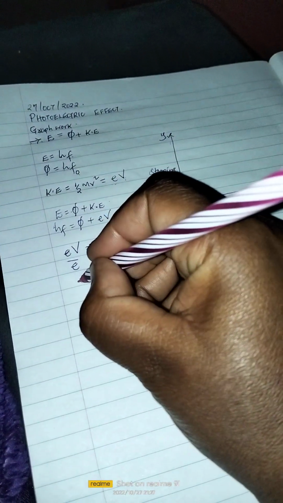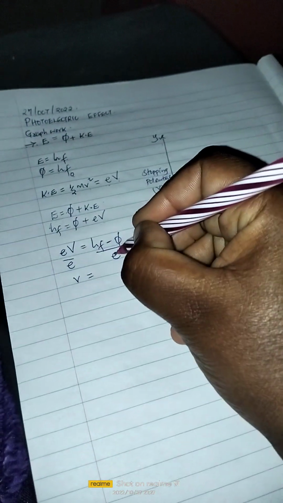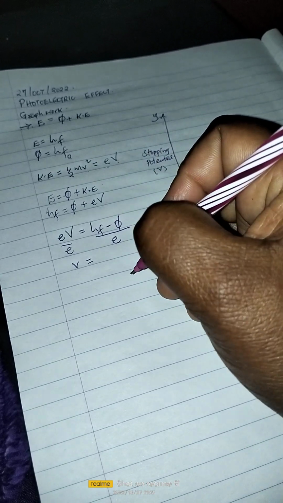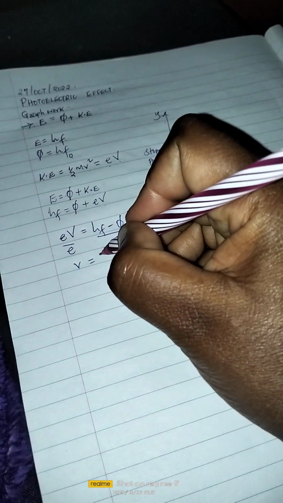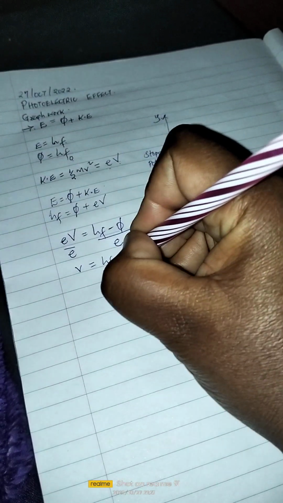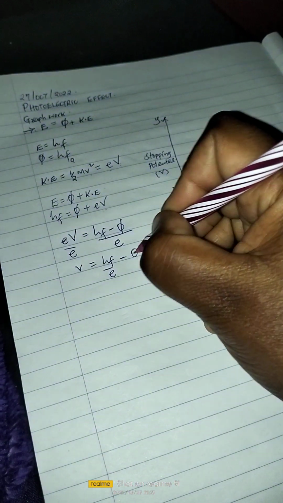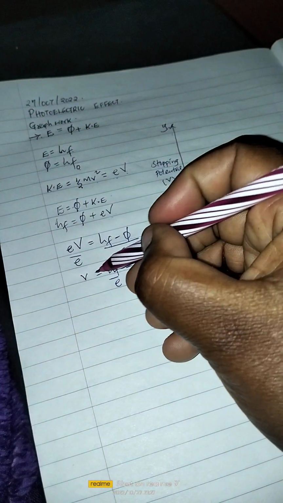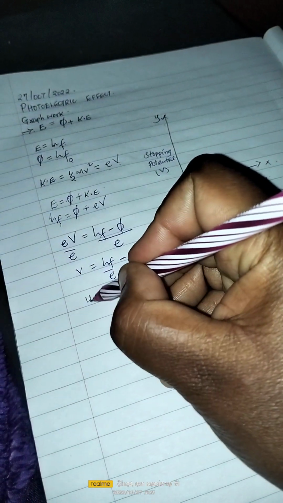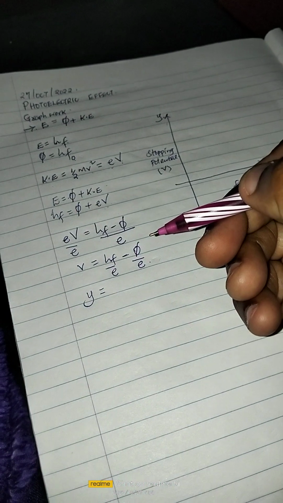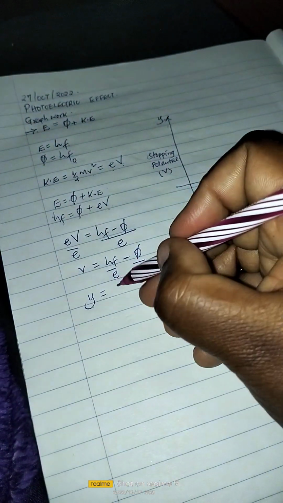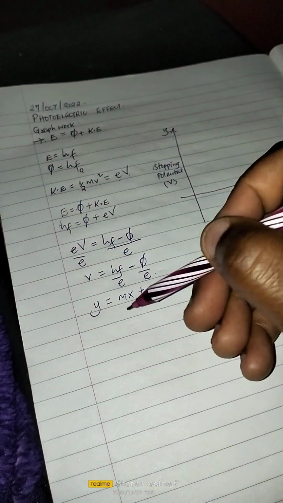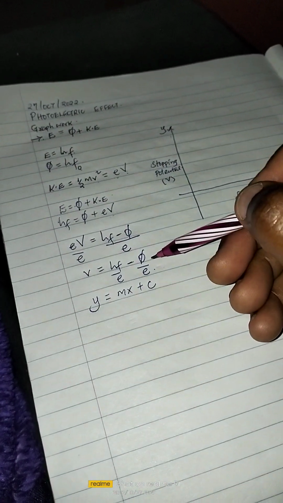So that we get V equal to, e here acting as the LCM, meaning we can distribute it to each of the terms on the numerator, so that we get hf over e minus the work function over e. So this equation is now in the general form of an equation of a straight line, that is y equals mx plus c, so that we can compare them side by side.